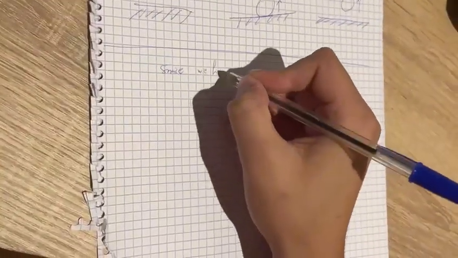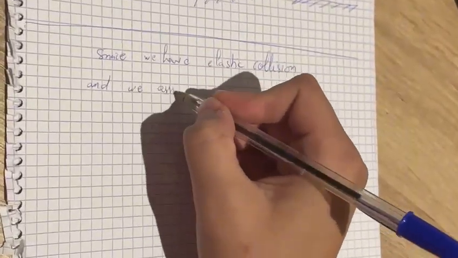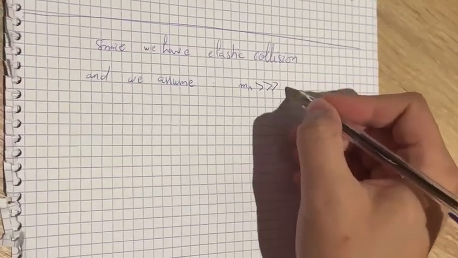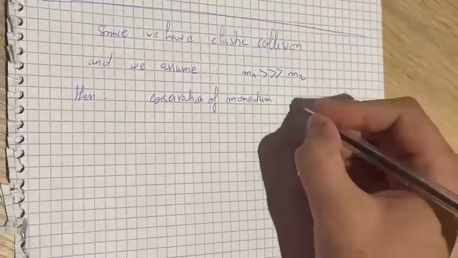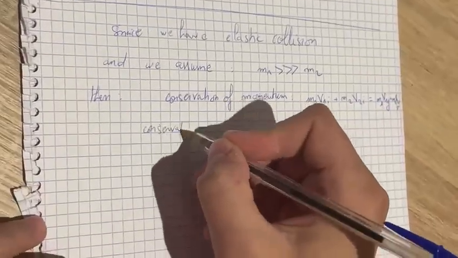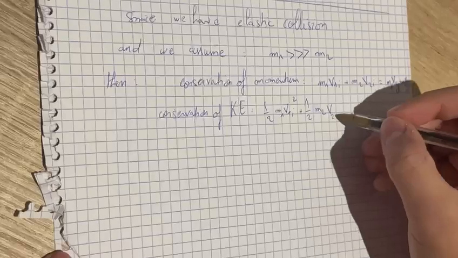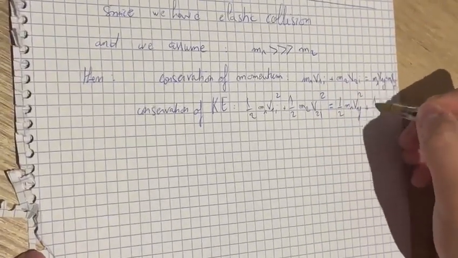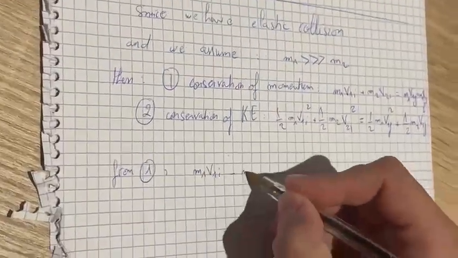Since we have an elastic collision due to the non-deformation of our system, and we will assume from our measurement of the balls that m1 is way greater than m2, then we will have a conservation of momentum and a conservation of kinetic energy, expressed in the following equations, that we will try to combine in order to find the velocities after collision.